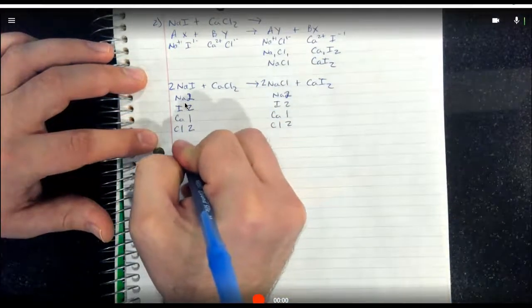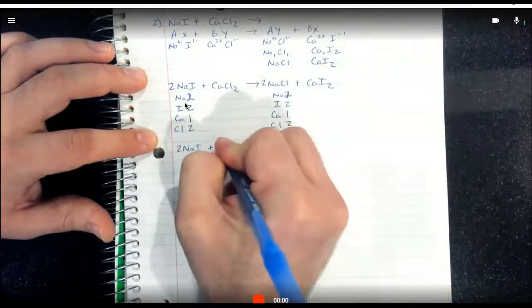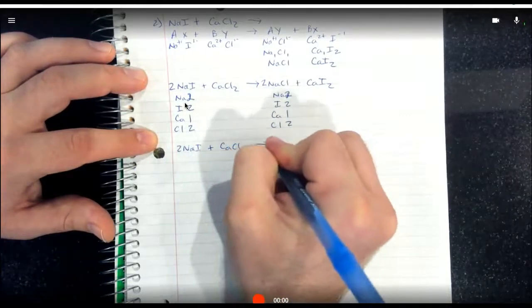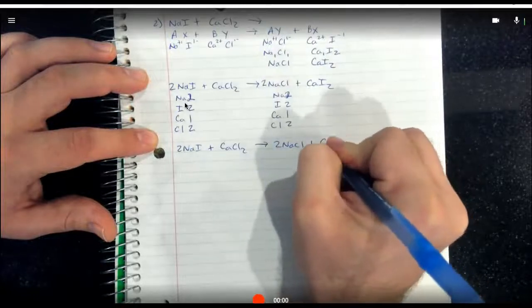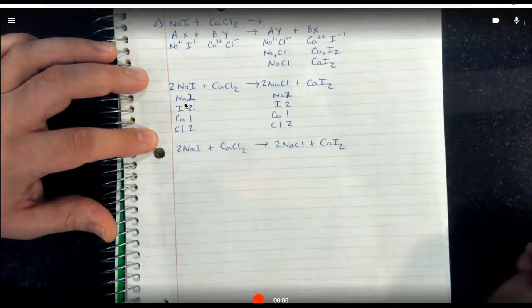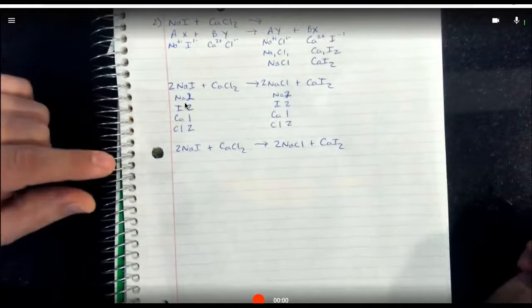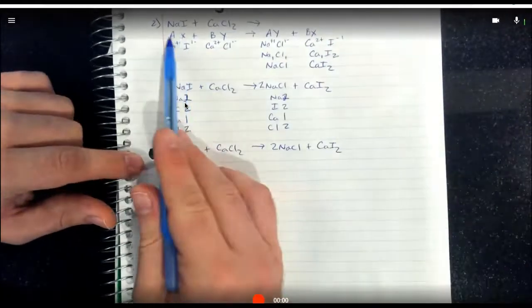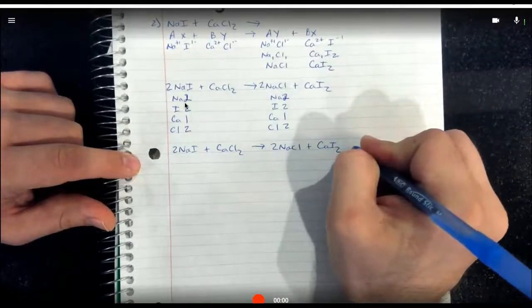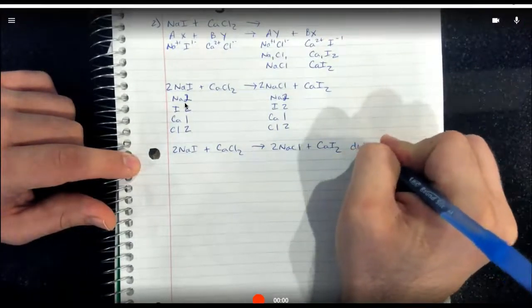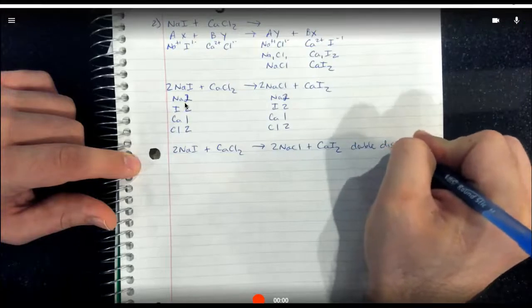So that's 2 moles of NaI plus 1 mole of calcium chloride react to produce 2 moles of sodium chloride and 1 mole of calcium iodide. Now we also need to identify the type of reaction here. We said we had compound plus compound, compound plus compound. If it's not combustion, that means it is double displacement.